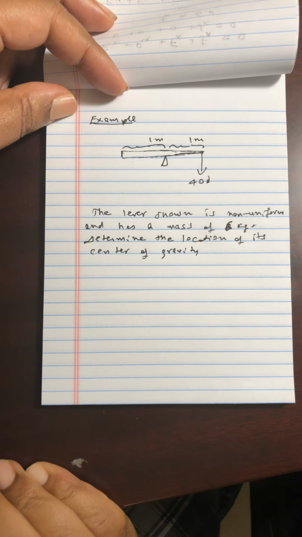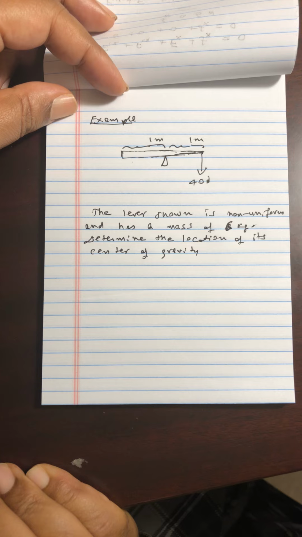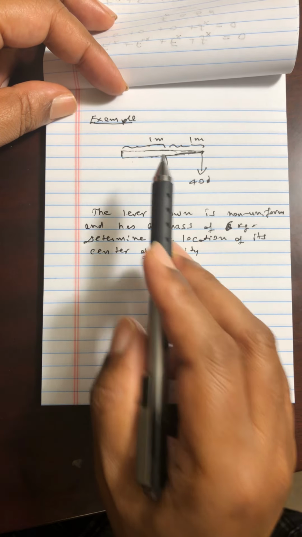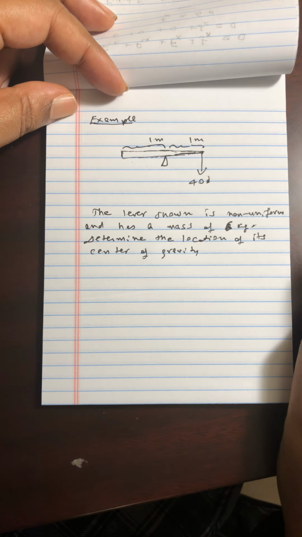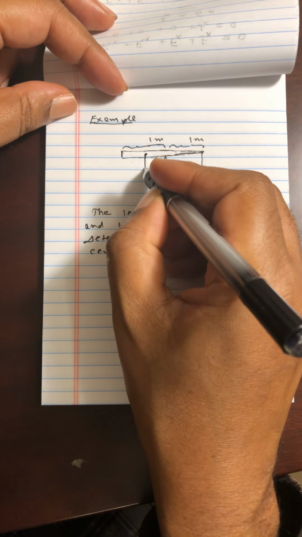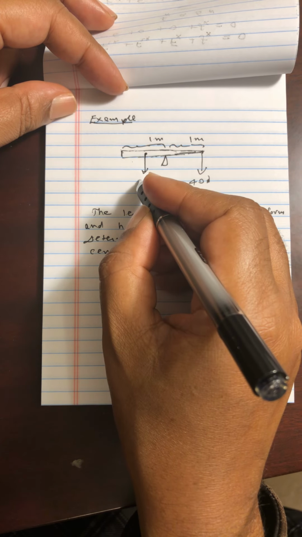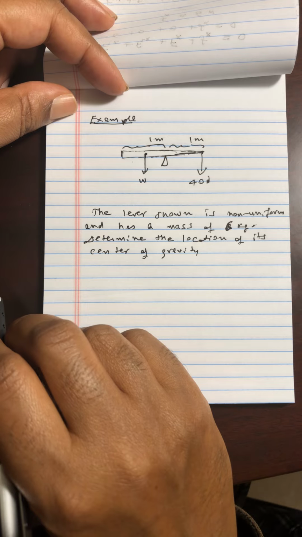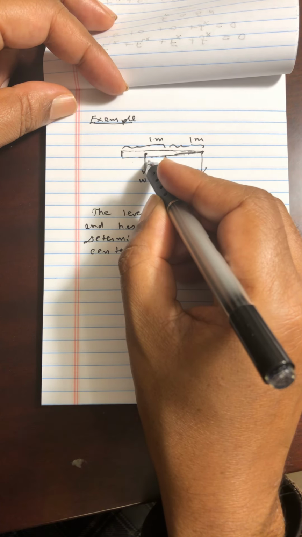Now we know that the weight of an object can be assumed to act at the center of gravity, right? So let's say the center of gravity is located over here. So the weight of this lever will be acting at the center of gravity like this. So this is what we're trying to find out.